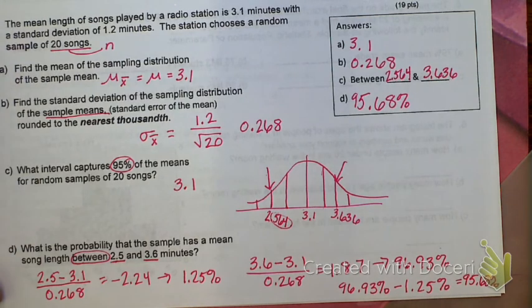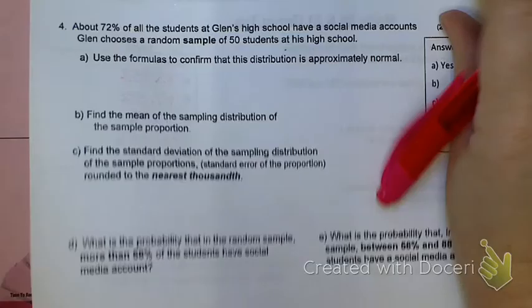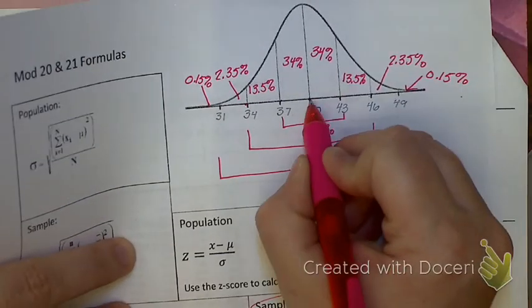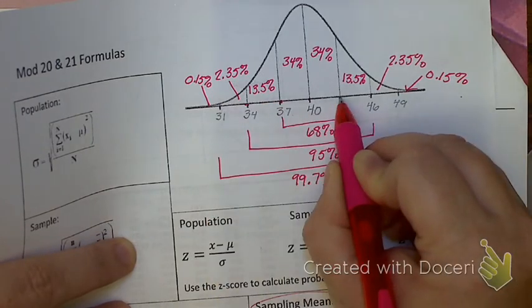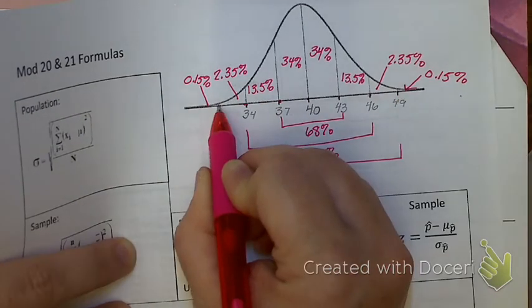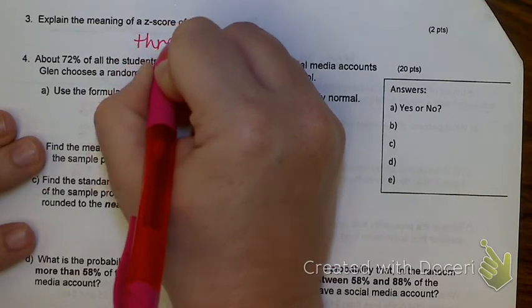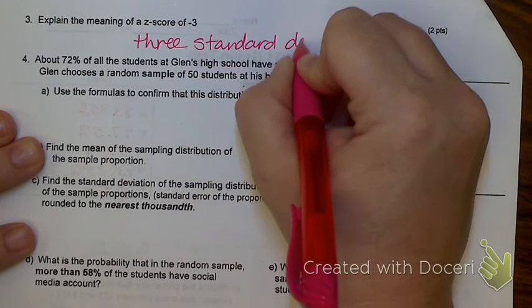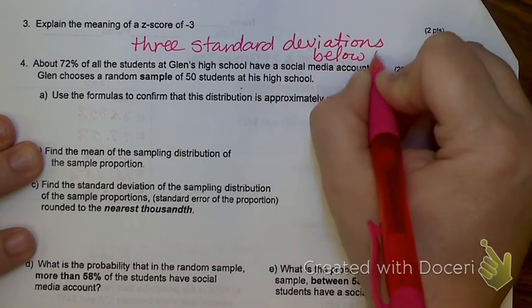Okay? All right, moving on to question number 3. Explain the meaning of a z-score of -3. When we look at our bell curve, this would be a z of -1, z of -2, z of -3, z of +1, +2, and +3. So a z-score of -3 means 3 standard deviations below the mean.